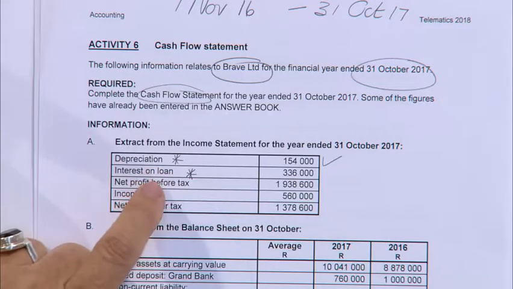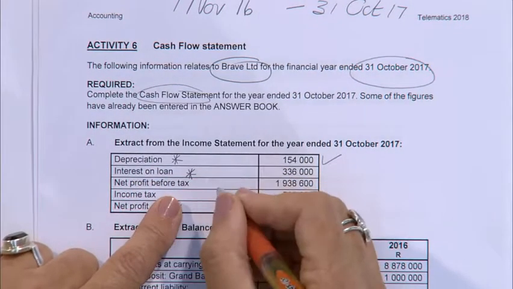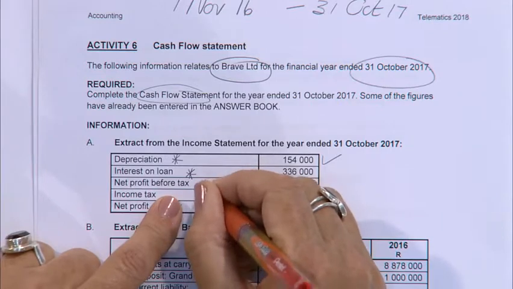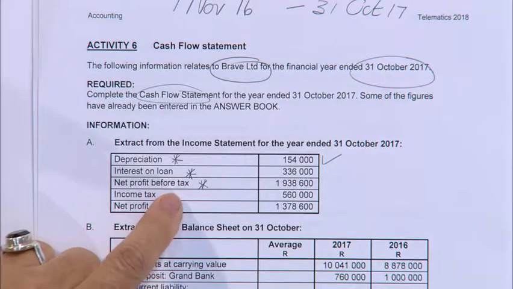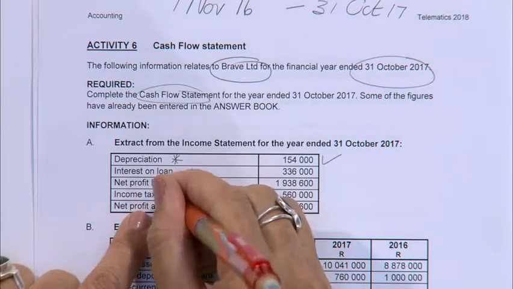Hopefully in your class you're saying to yourself or to your friends, interest on overdraft, and then even interest on overdue creditors. So remember, all interest expense. Right, let's get back to our question. The profit before tax I'm going to use, because that's operations, that's operating activities, and then my income tax.